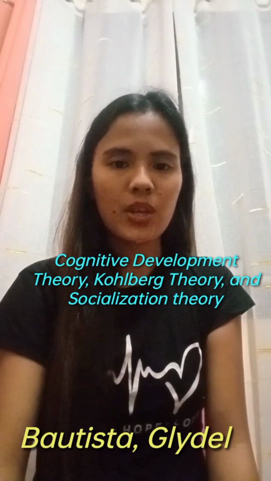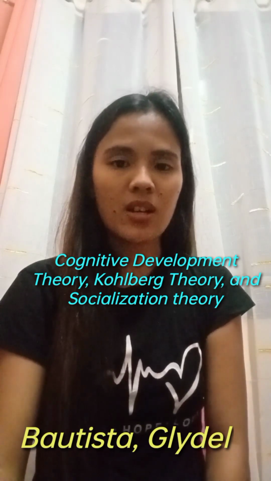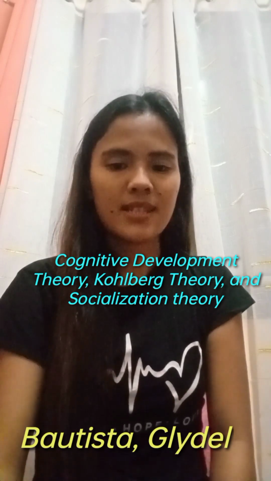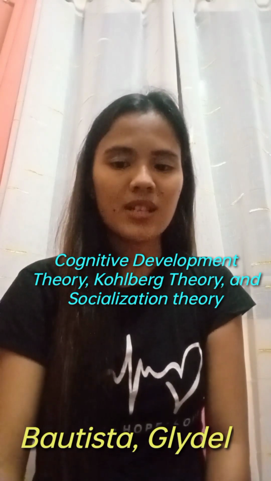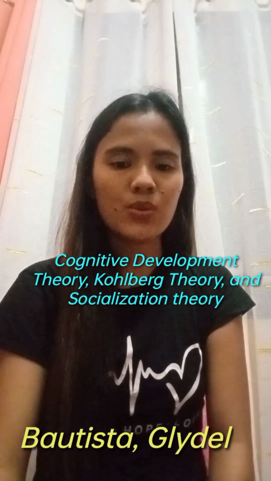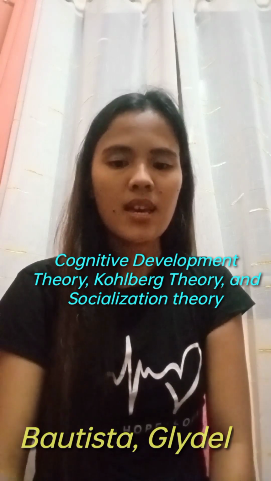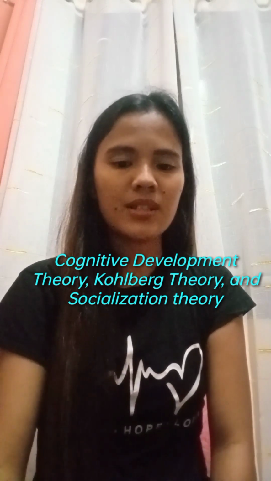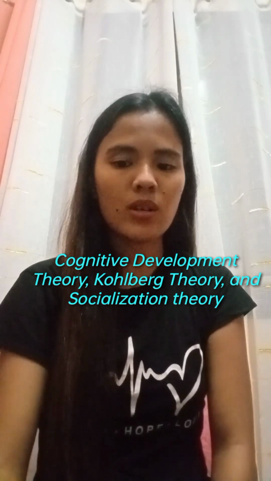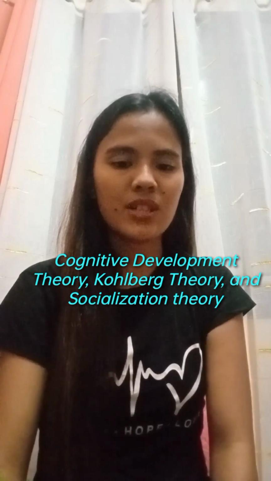Cognitive development theory. The Swiss psychologist Piaget suggests that children's intelligence undergoes changes as they grow. Cognitive development in children is not only related to acquiring knowledge. Children need to build or develop a mental model of their surrounding world.